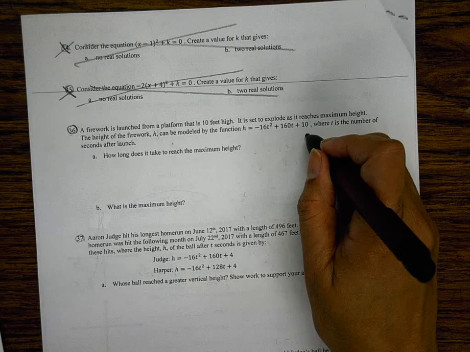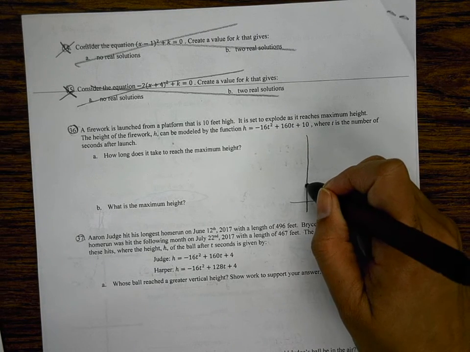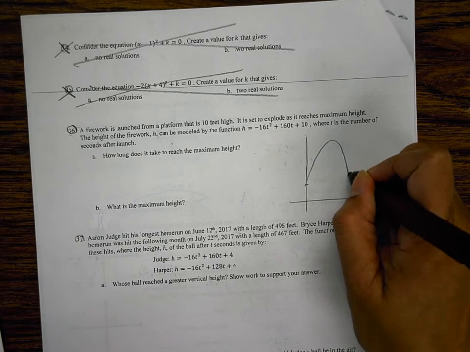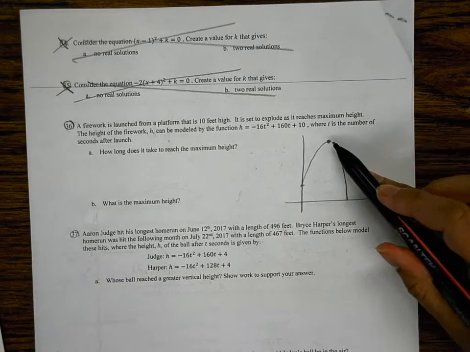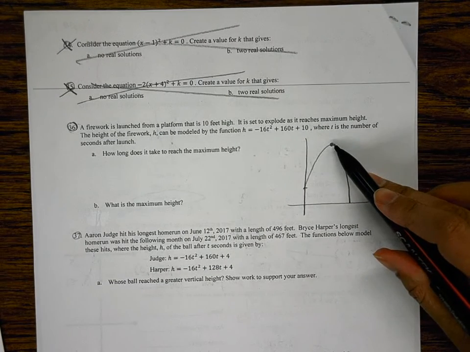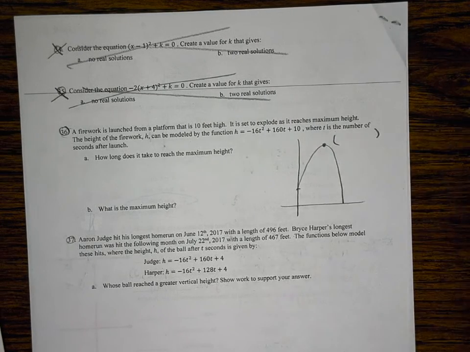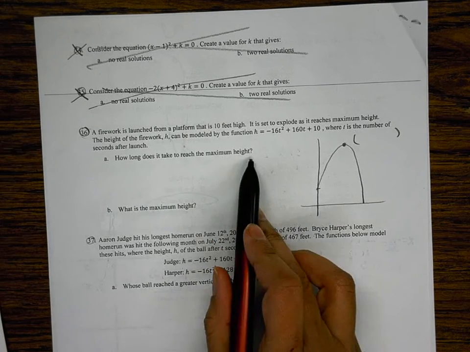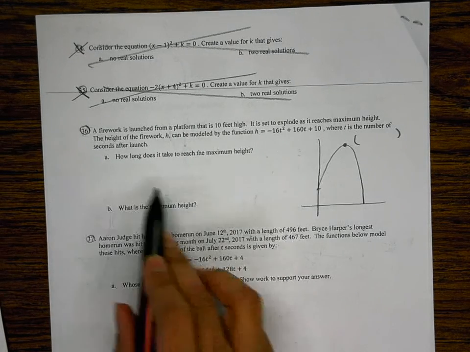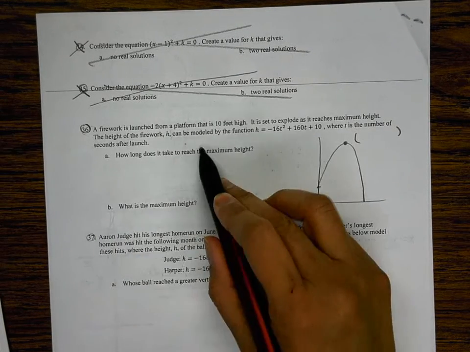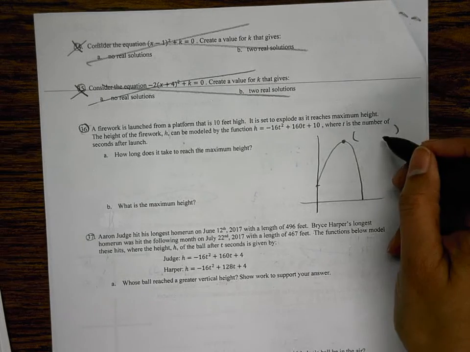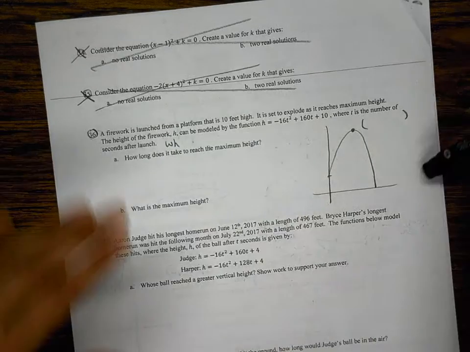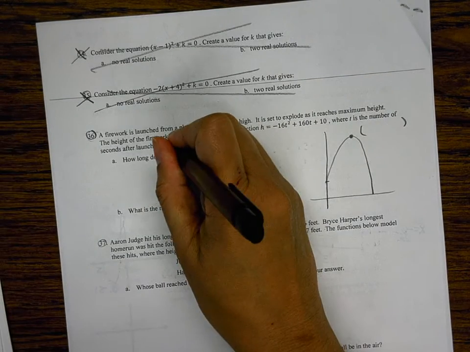Okay, so we know we have this parabola. It has an initial height because it said that the rocket was launched with an initial height, goes up, comes down. Now, would you agree that point right there is the maximum? We don't know what that vertex is, but we know it's the maximum, correct? So when they're asking what is the max height and how long does it take to reach that max height, they're asking for the x and y value of your vertex. So in all of this, what they're asking you is to find the vertex.